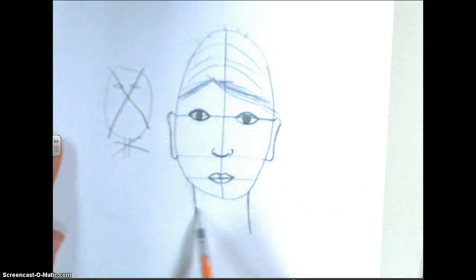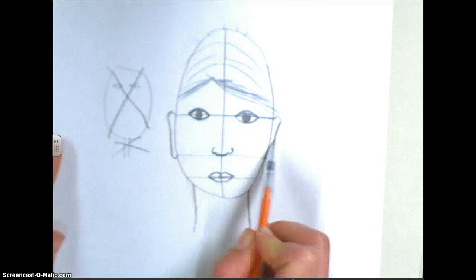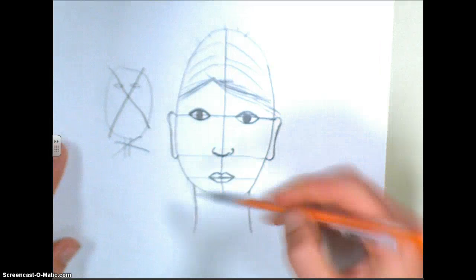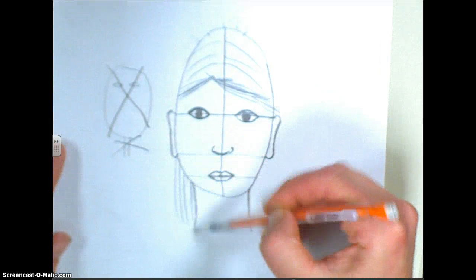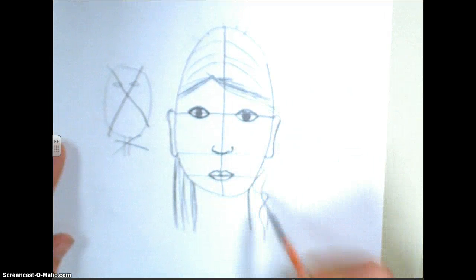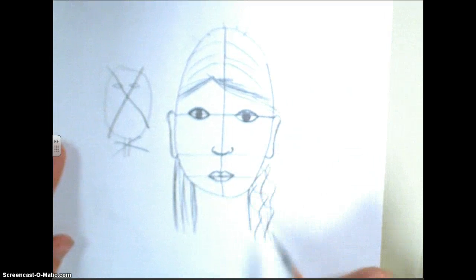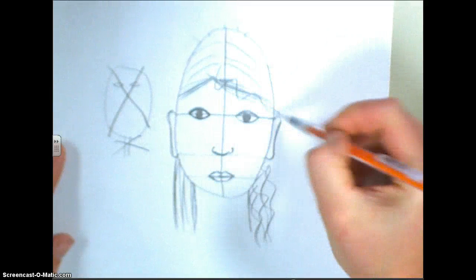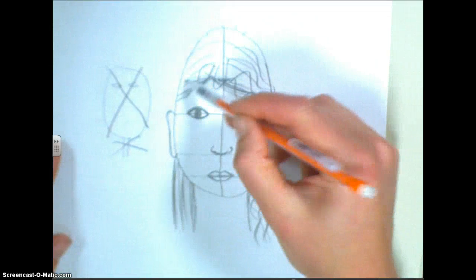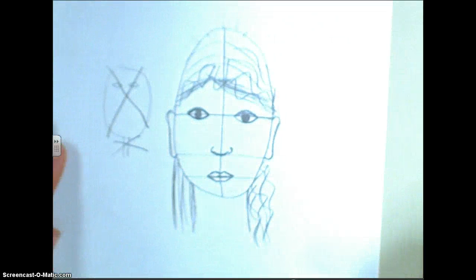It's just a tiny bit skinnier than your head is. So make sure you don't get a tiny little neck there. If you have long hair, you might want to add some longer hair down here. If you have curly hair, you might need to add some curly hair. Remember, this is a self-portrait. It's of you. So make sure that you have your features in the drawing.